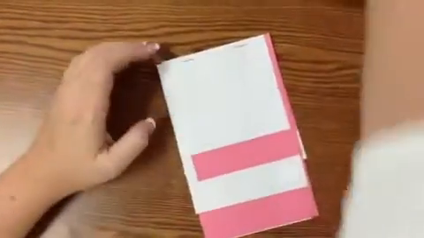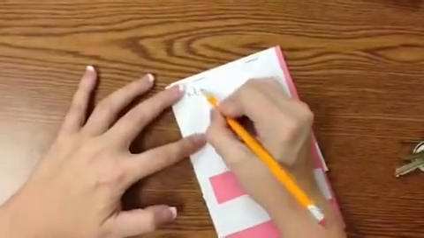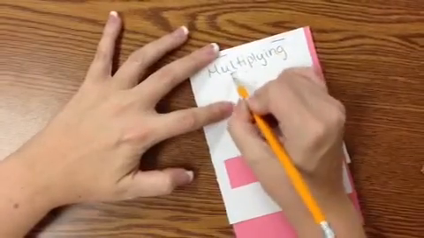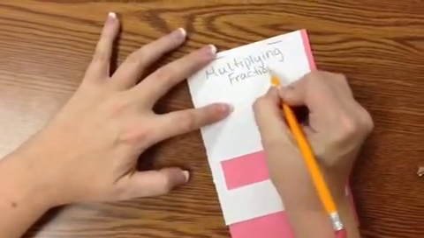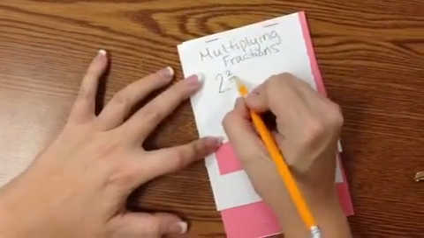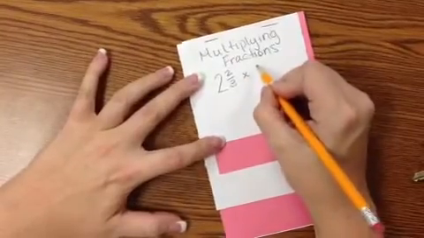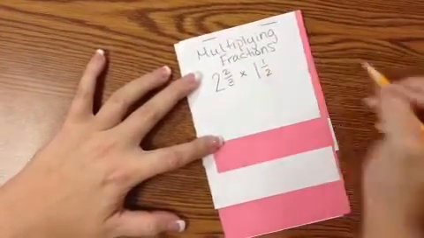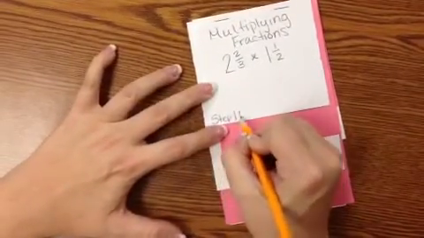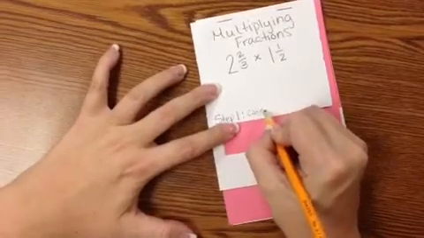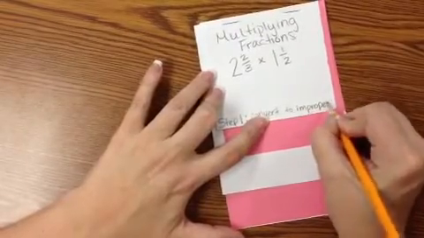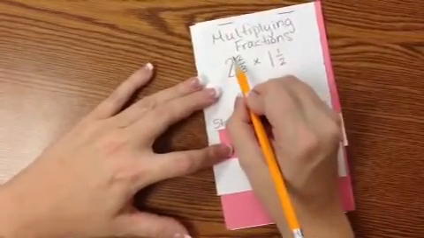All right. We're going to title this Multiplying Fractions. And our problem is going to be 2 2/3 times 1 1/2. Step number 1, convert to improper. And that is the Texas method.